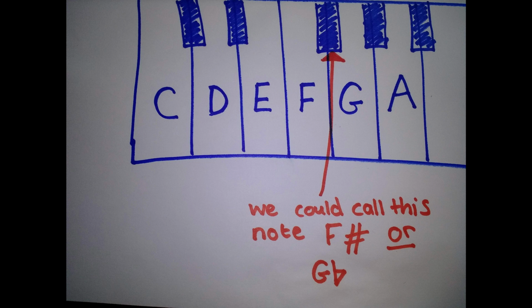Sometimes black notes will have more than one name. So, for example, the black note to the right of the white note F, we would call F sharp, but you could equally call that note G flat. That would be correct as well.